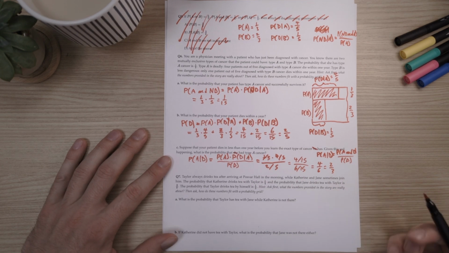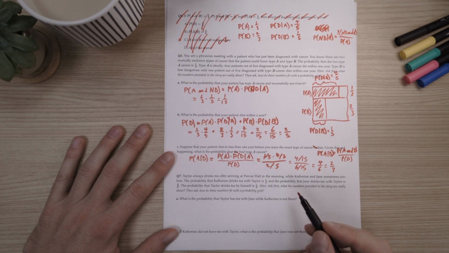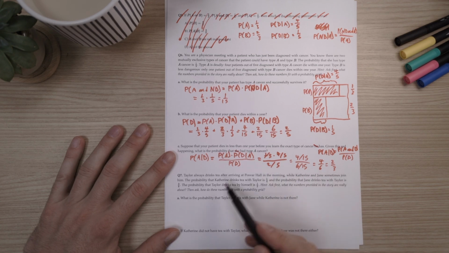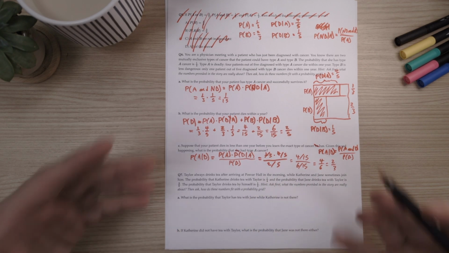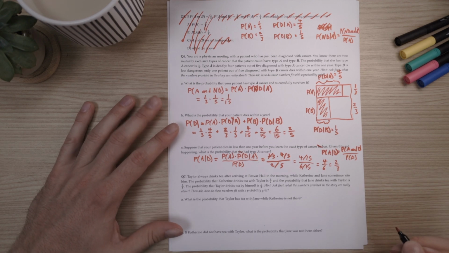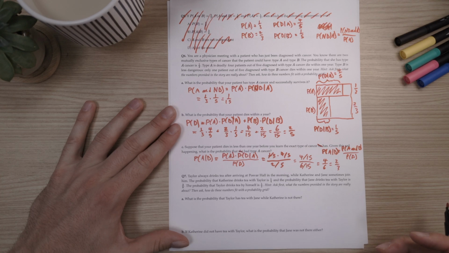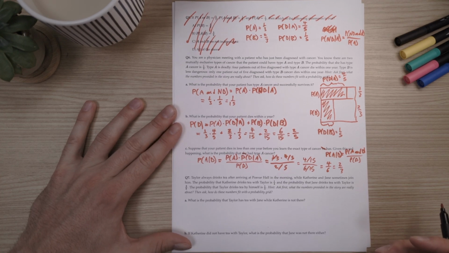Okay, so let's figure out some information about this. Interestingly enough, there's no mention of students drinking coffee in my office with me. Maybe this whole homework assignment is just a cry for help.